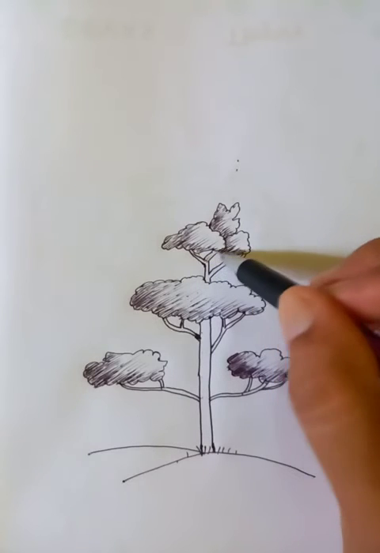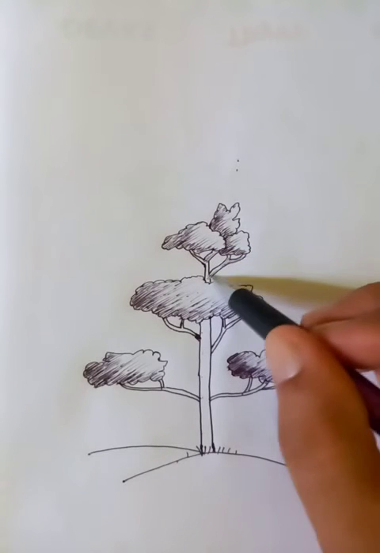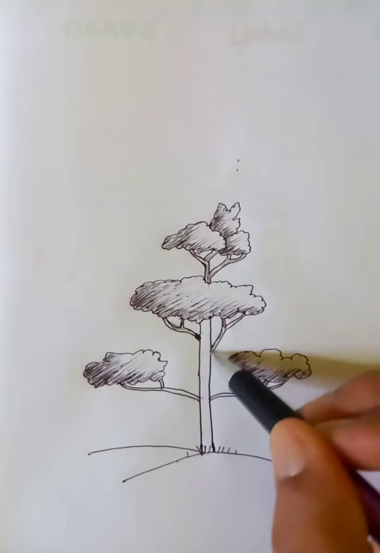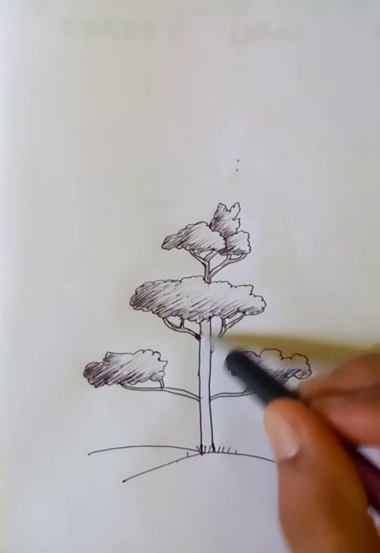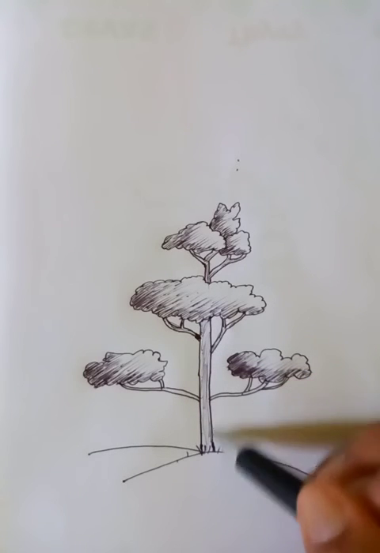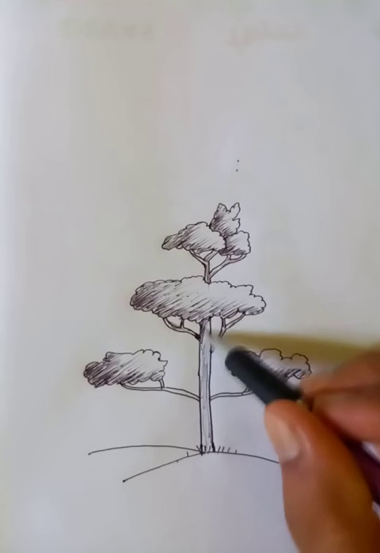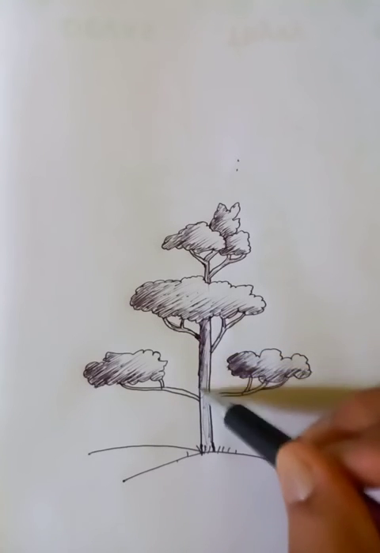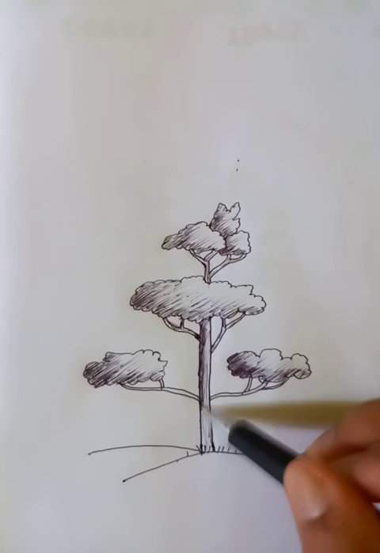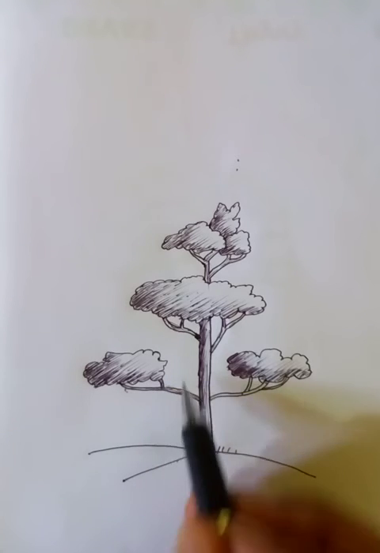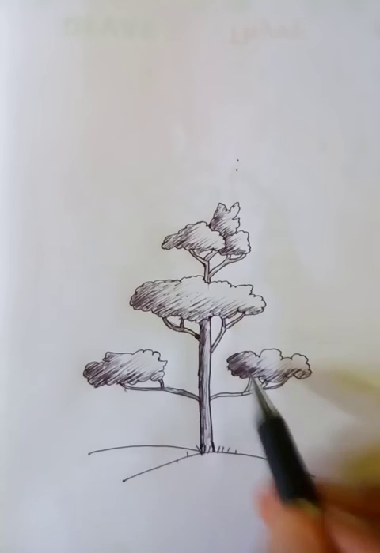We need to do a little detail on the trunk. Let's put a little shade. Shades. One side is a little darker than the other side. This is the lowest part of the trunk.